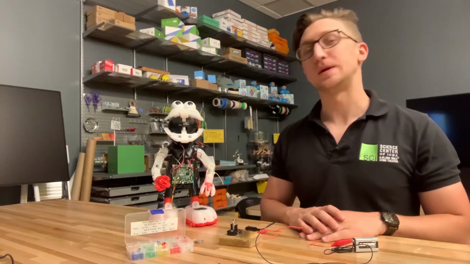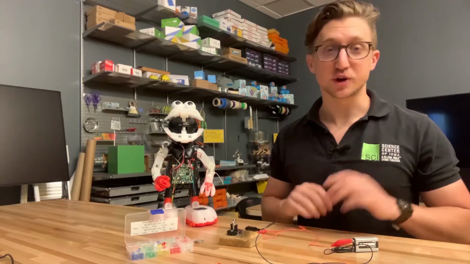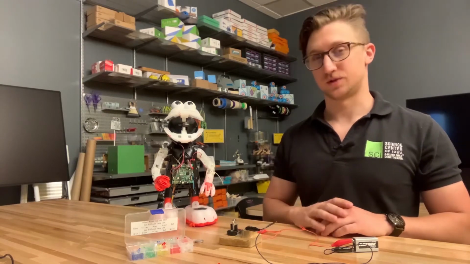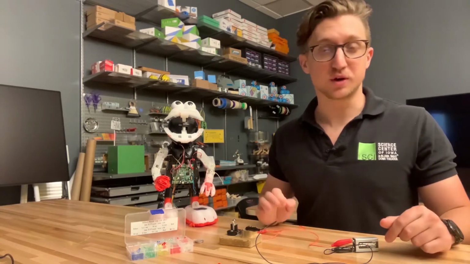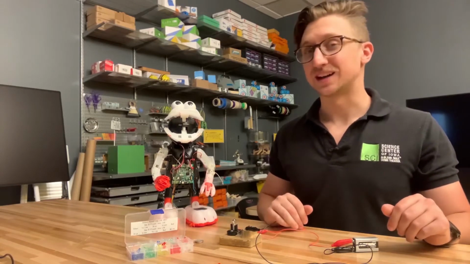Now in this video we're going to be talking about circuitry and electronics, and we'll be using Tinkercad's new circuitry module to experiment with circuits. All you'll need to do this is a computer with an internet connection and an email address so you can set up your tinkercad.com account.